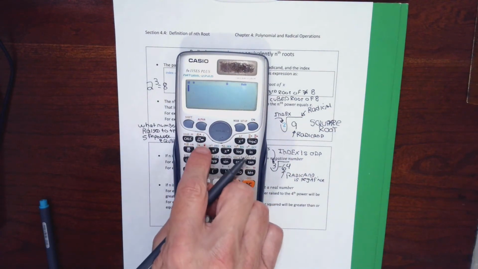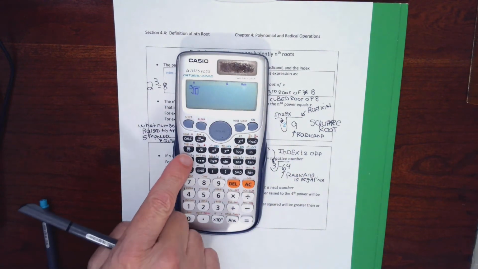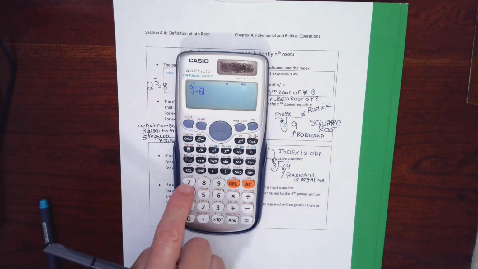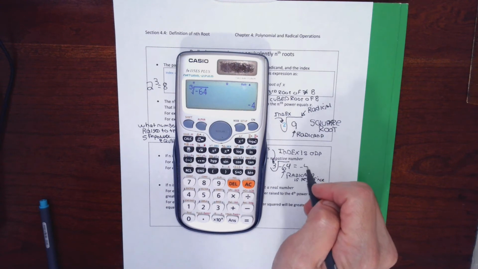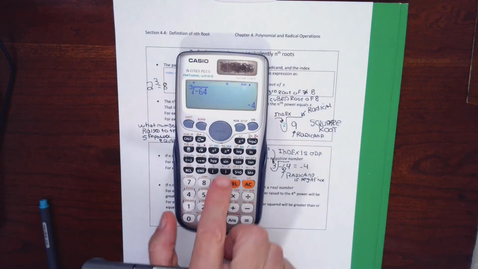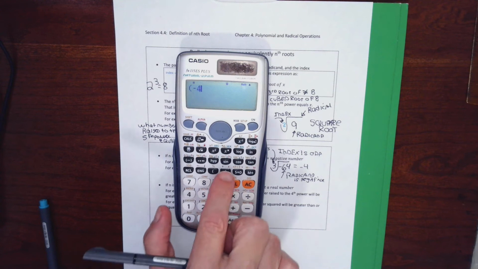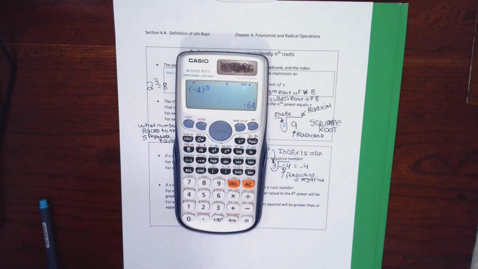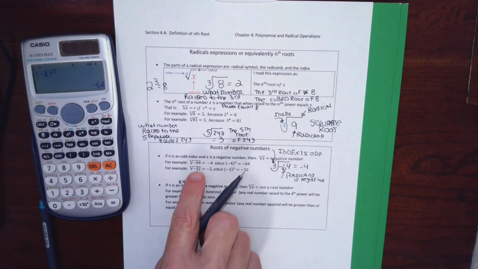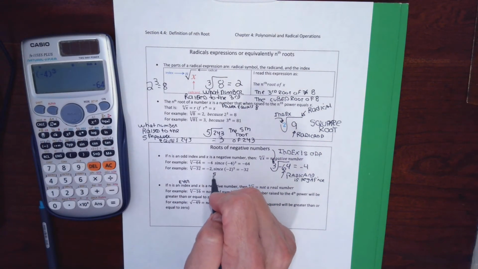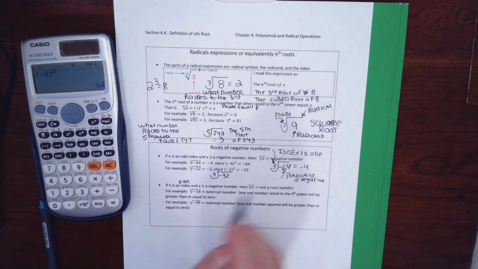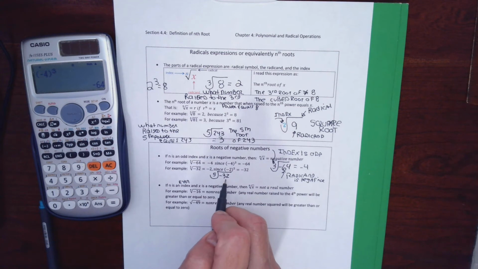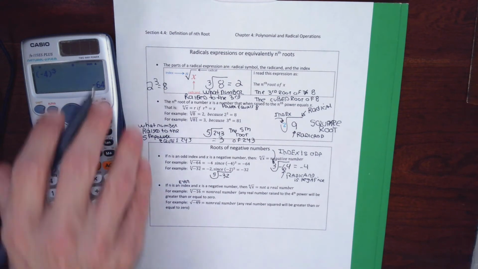I'll hit shift and square root, use the negative by the fraction and type 64. My calculator says the cube root of negative 64 is negative 4. That's because if I cube negative 4, I get negative 64. Similarly, if I did the fifth root of negative 32, here the index 5 is odd, the radicand negative 32 is negative.